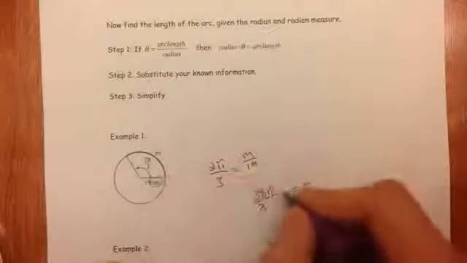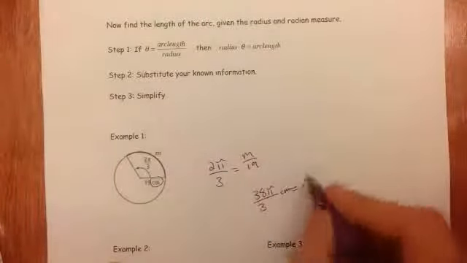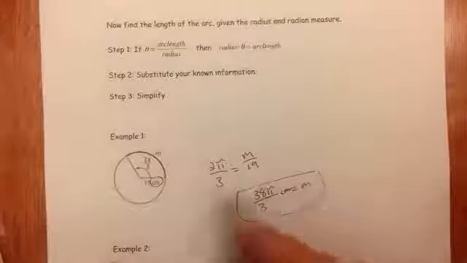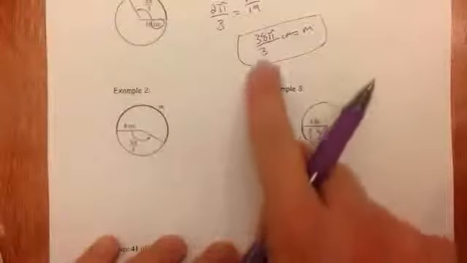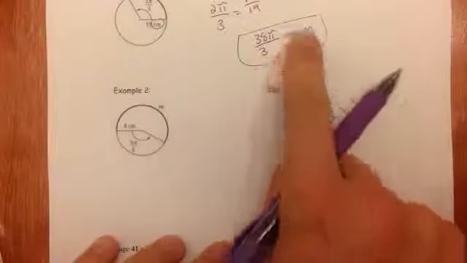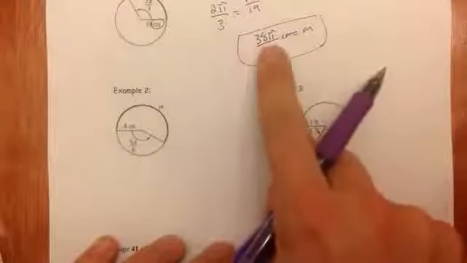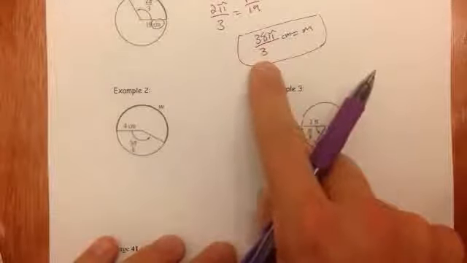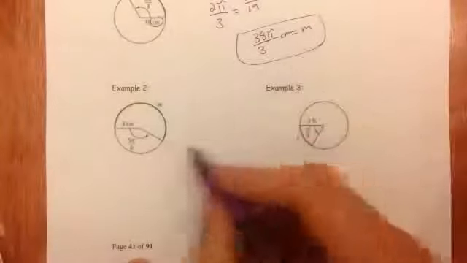And my units, centimeters. M was a poor variable choice. Moving on. But it's 38 pi over 3 centimeters. And remember, this is just a number. This is 38 times 3.14 divided by 3. So you'll get 40 something. It's really not so bad.